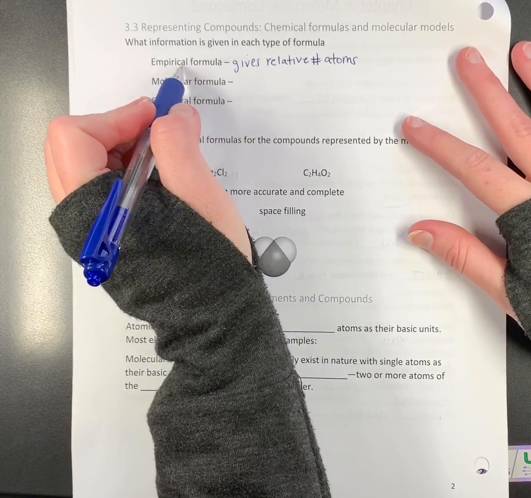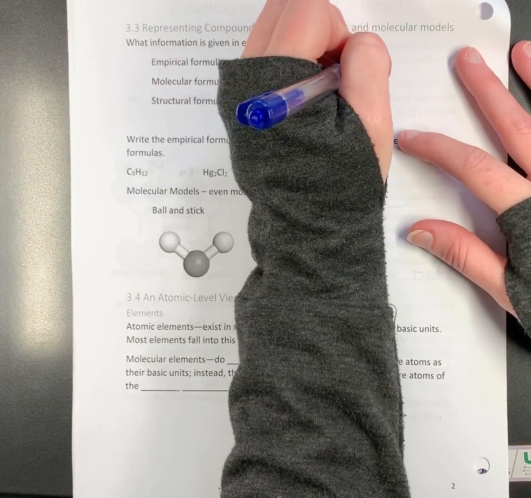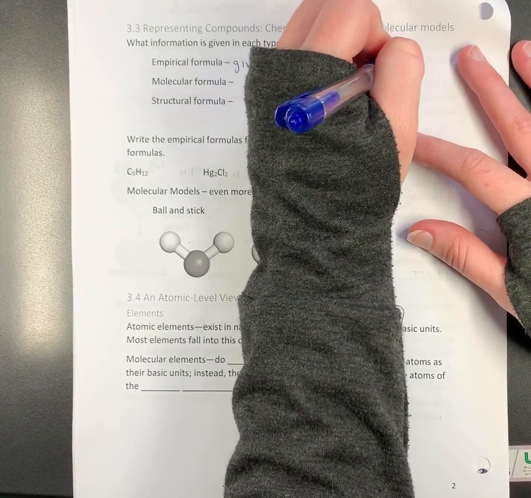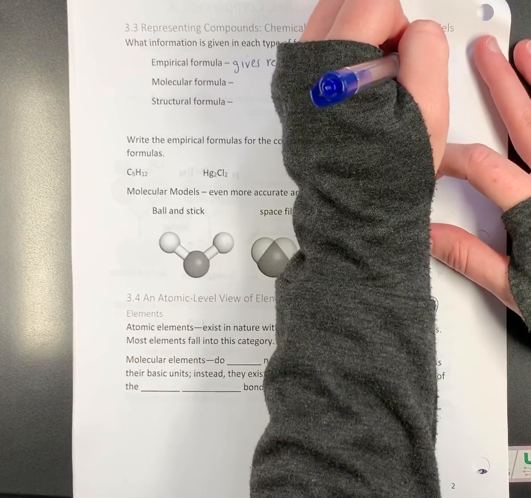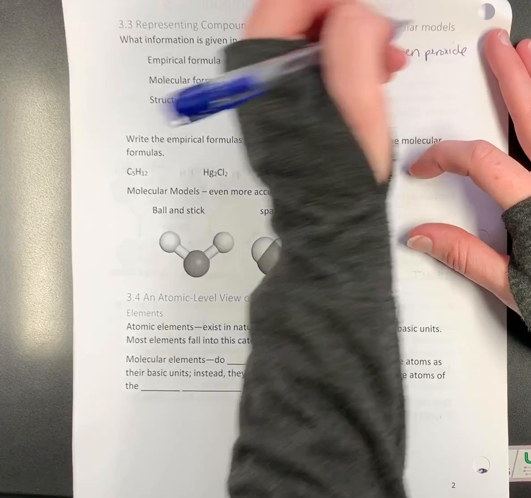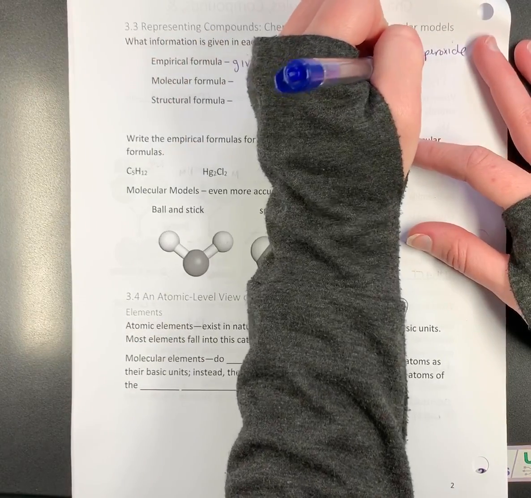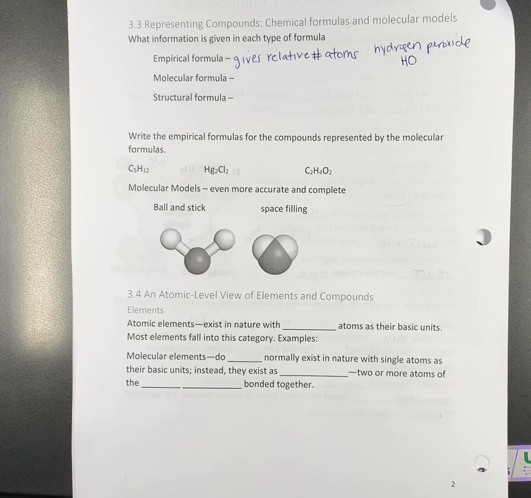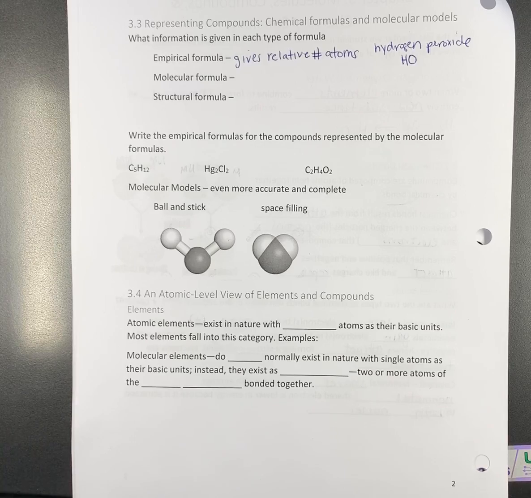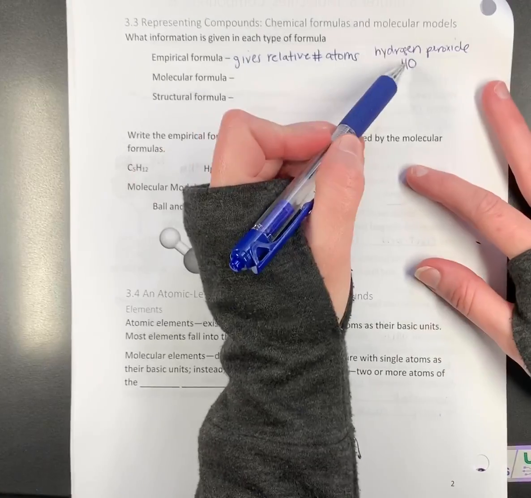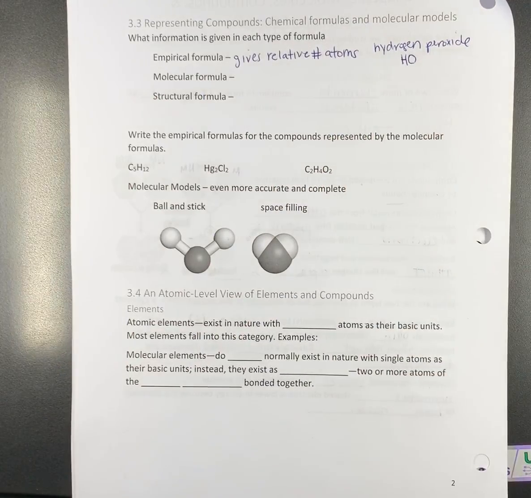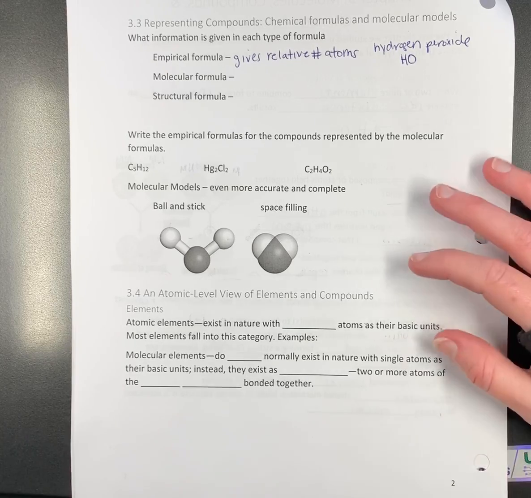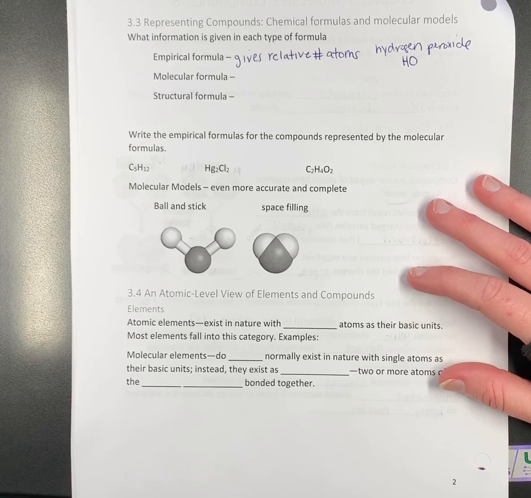So the empirical formula for hydrogen peroxide, that's going to be our example, is HO. So that tells you for every one hydrogen, there's one oxygen. If you like ratios or fractions, that will make a lot more sense to you.